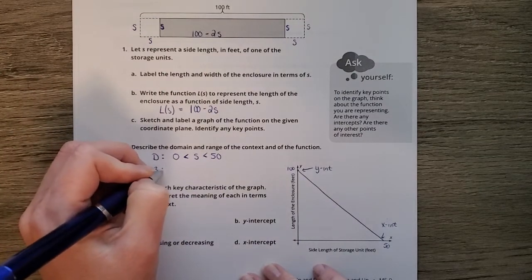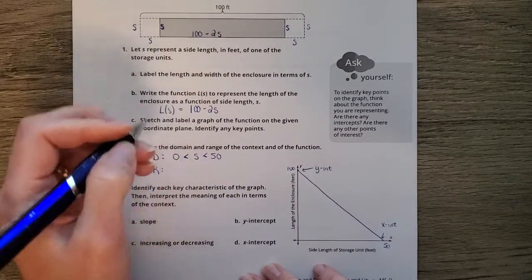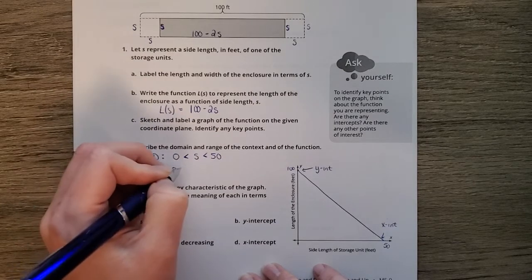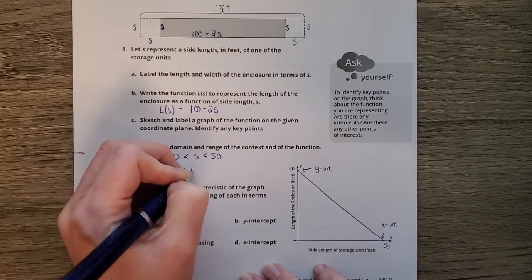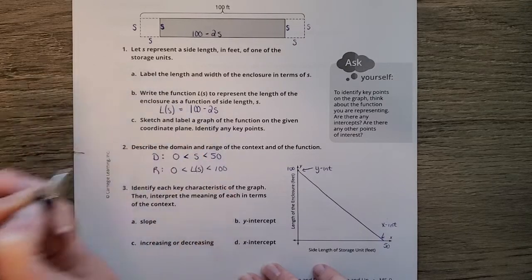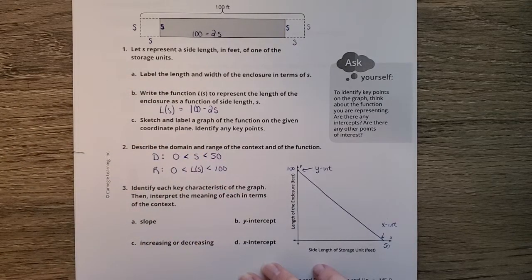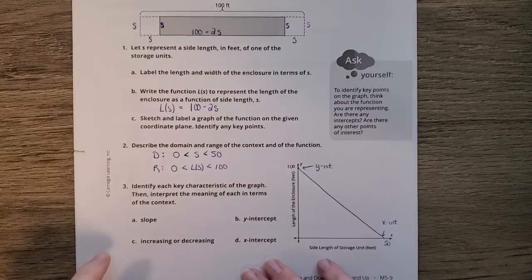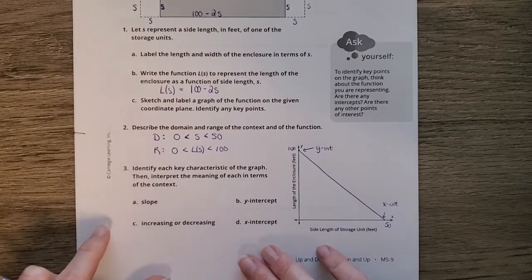The range are the l values, or the length, which again can get as small as 0 but not include 0, and then it can get up to 100. Okay, so the domain and range, you should remember talking about those before. What are the possible values? And then it asks us to identify the key characteristics.